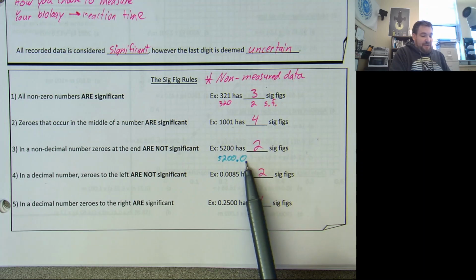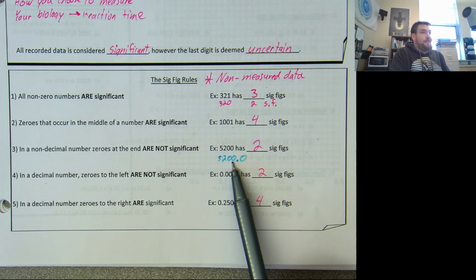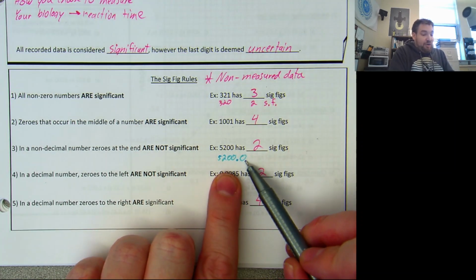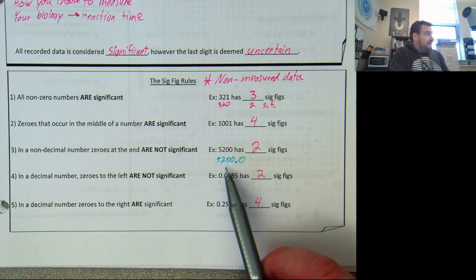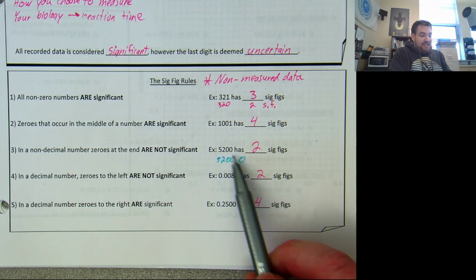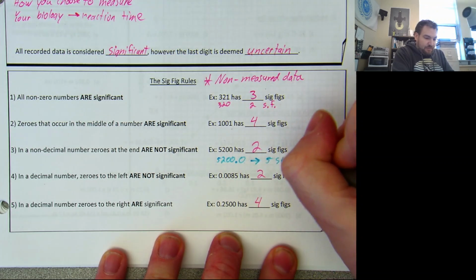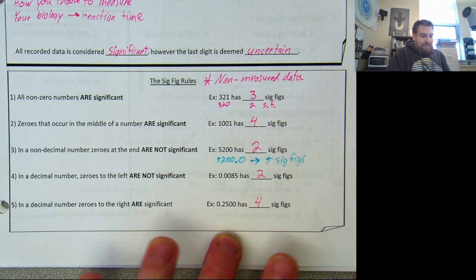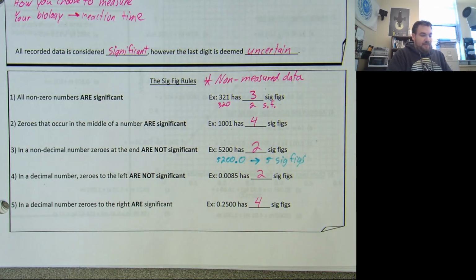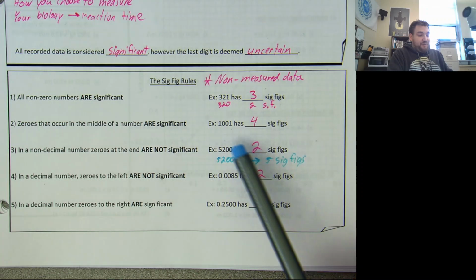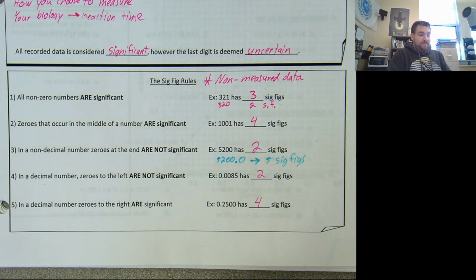If this guy's significant, what does that tell you about these two? Zeros between sig figs are significant. Adding a decimal and a 0, even though these two values are exactly the same, 5,200 and 5,200.0, this one has 2 sig figs, this one has 5 sig figs. Even though these two values are exactly the same.